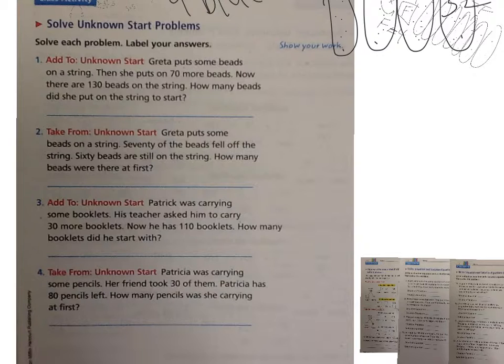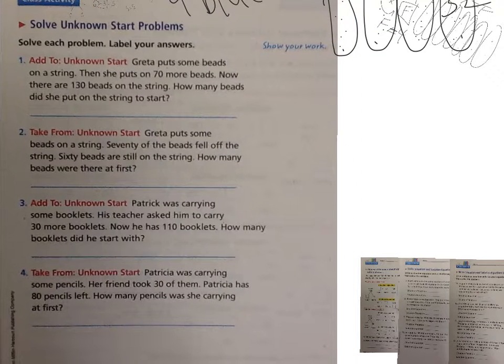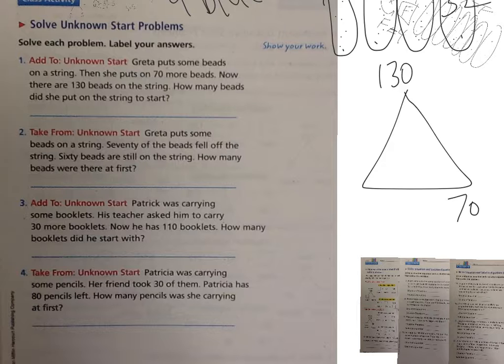Unknown start. Greta puts some beads, we don't know where she started, on a string. Then she puts on 70 more beads. Now there are 130 beads on the string. How many beads did she put on the string to start? Well, we know right now there are 130 beads. Okay, she put 70 on it.